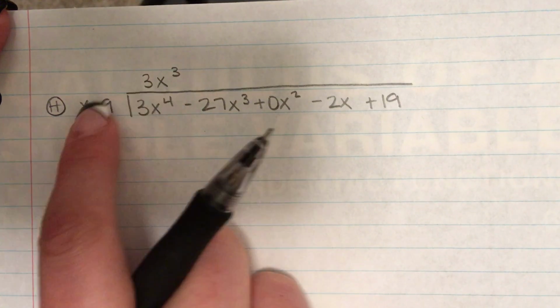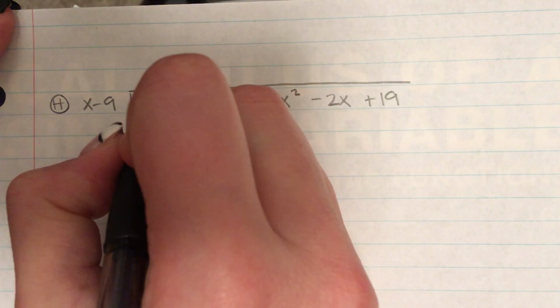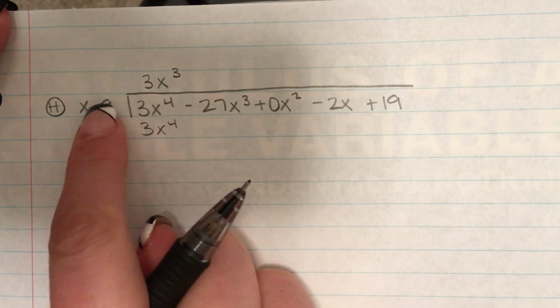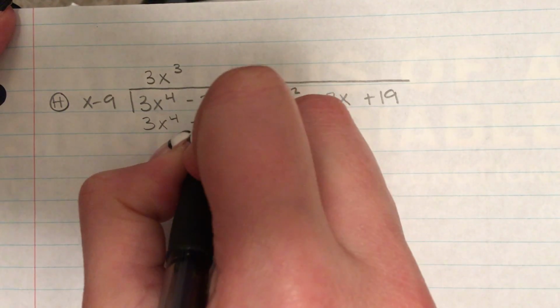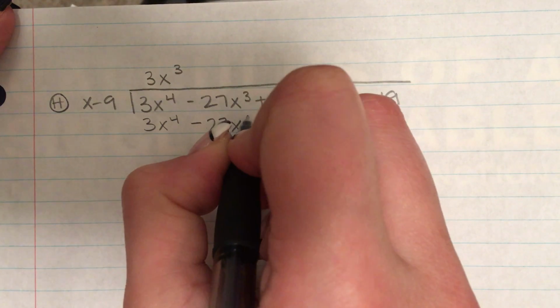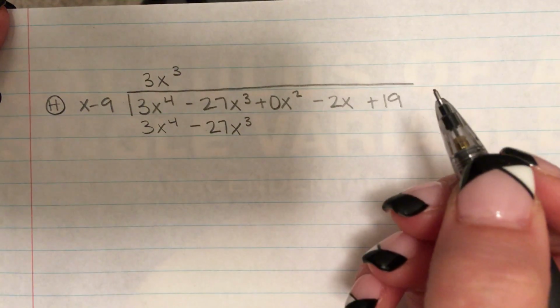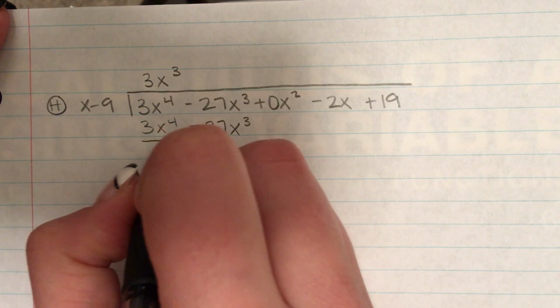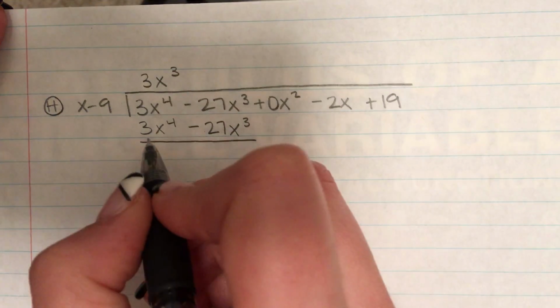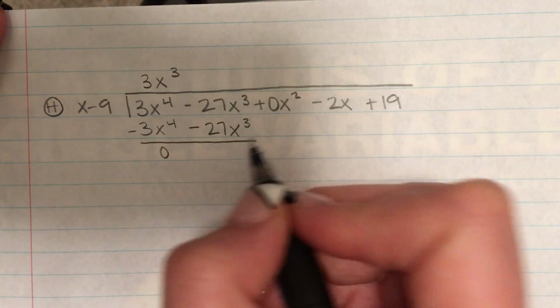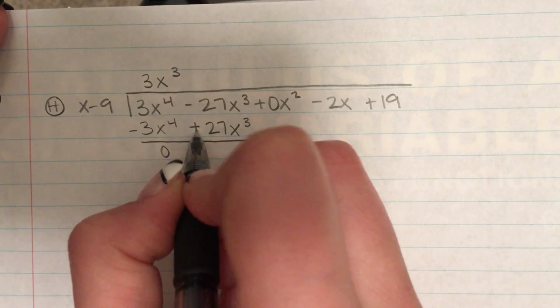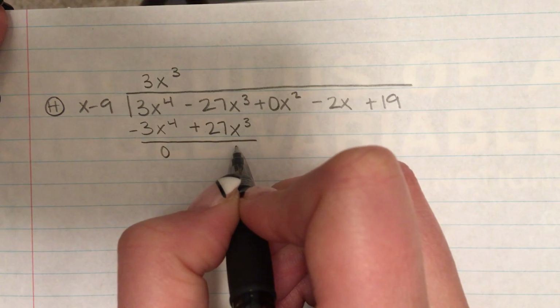So 3x to the third multiplied by x is 3x to the fourth. 3x to the third multiplied by negative 9 is negative 27x to the third. And then I'm going to go ahead and draw my line underneath here. And I'm subtracting this term, so that ends up being 0. And I'm subtracting a negative, that makes it positive, so this term ends up being 0 as well.